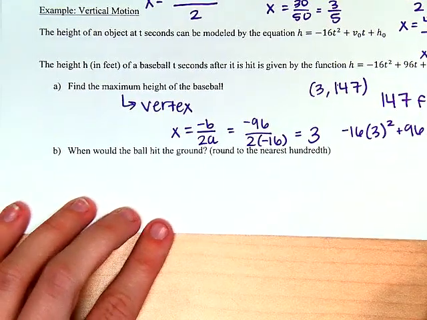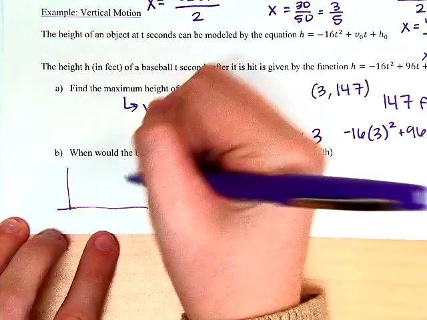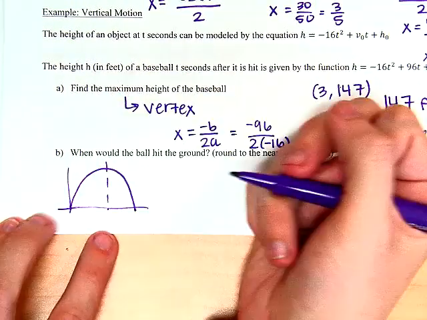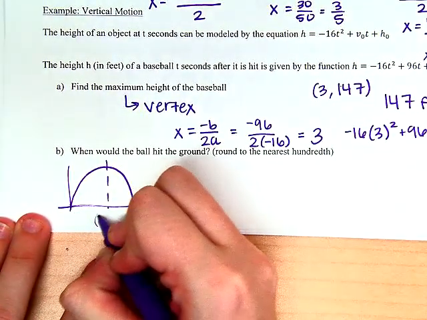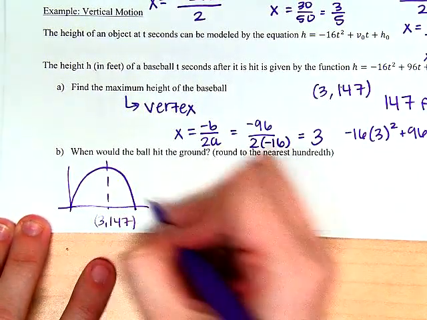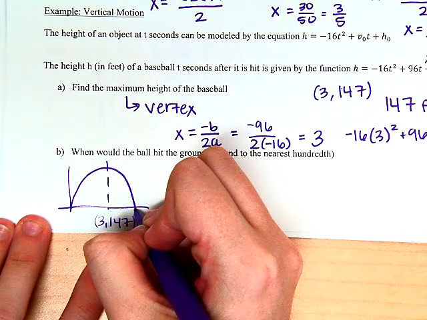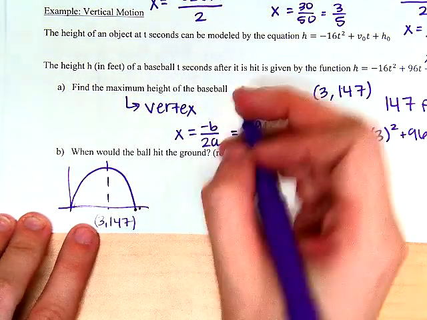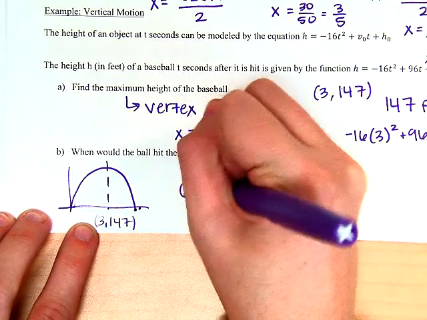When will the ball hit the ground? So remember, this is like my upside down parabola. My vertex happens in the middle, so it happens at 147. Well, when will it hit back at the ground? Well, this is at halfway, so if I go another halfway, I'm at 6. So after 6 seconds.